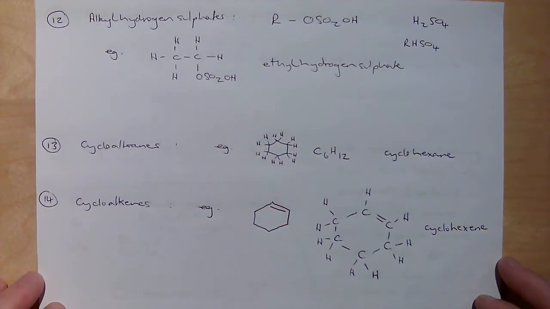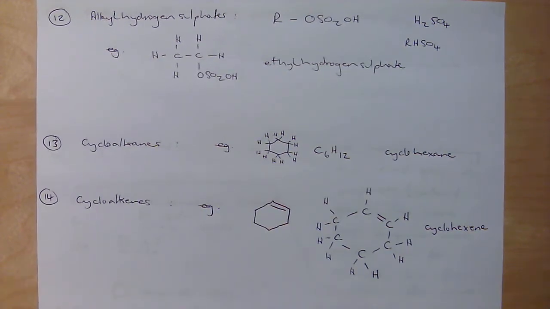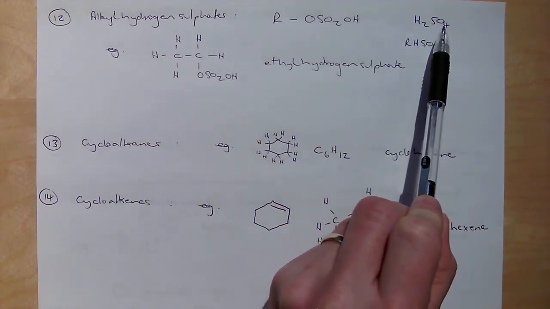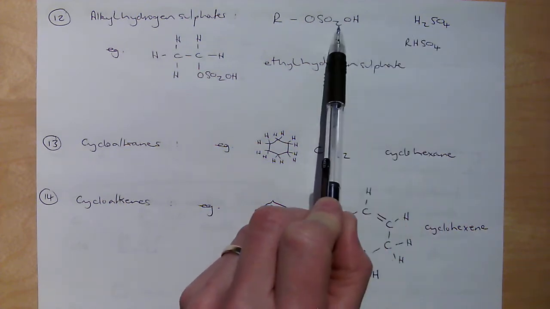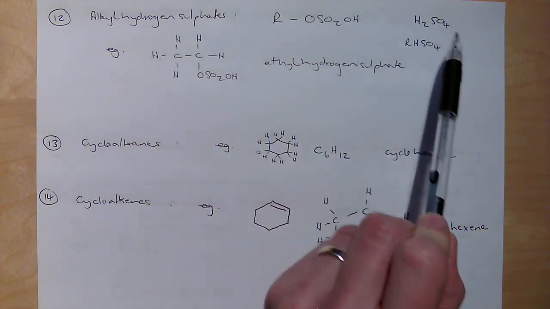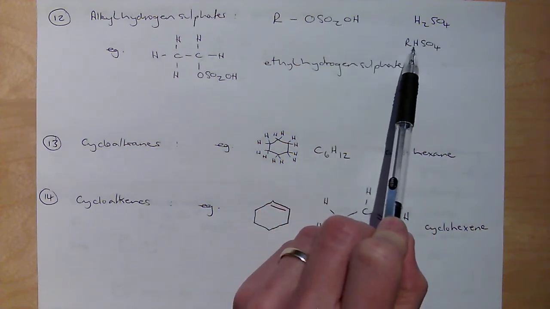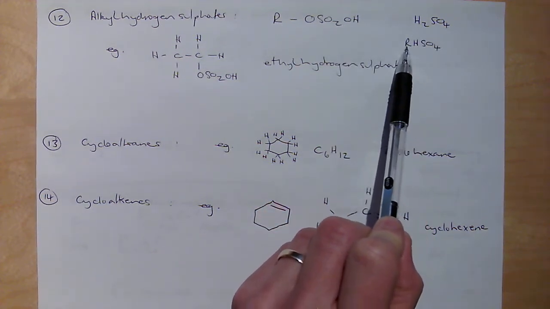This next one is useful to know. Alkyl hydrogen sulfates. It sounds quite difficult, but actually it's not very difficult at all. Sulfuric acid is a hydrogen sulfate. So let's have a look at the difference between the structure we've got here and sulfuric acid. All we've done here is substituted one of those H's for an alkyl group.